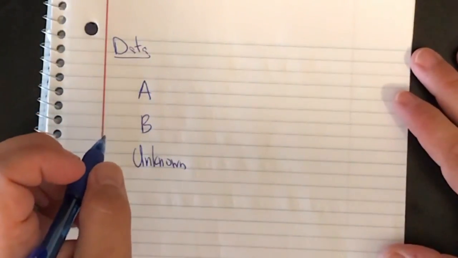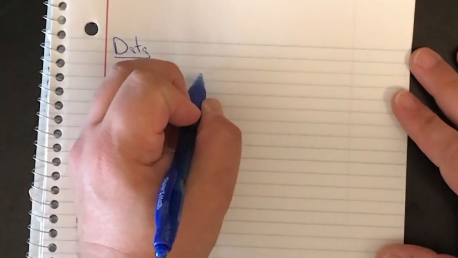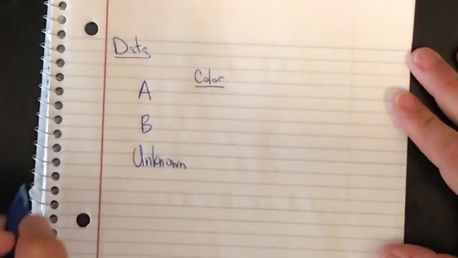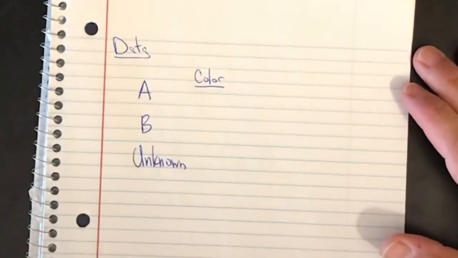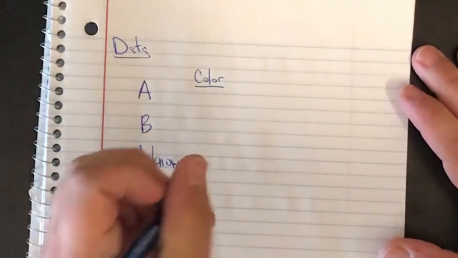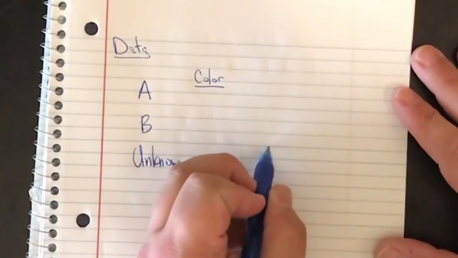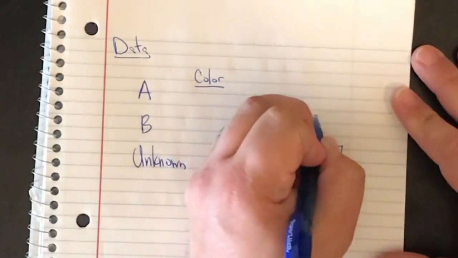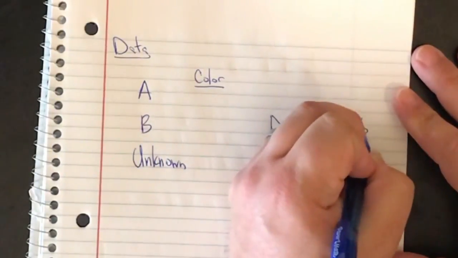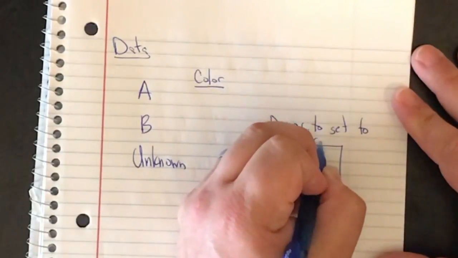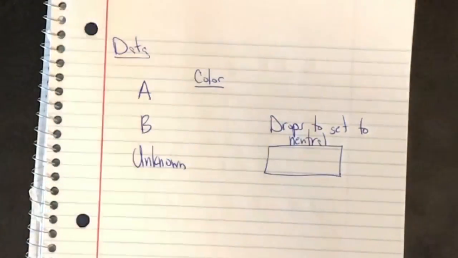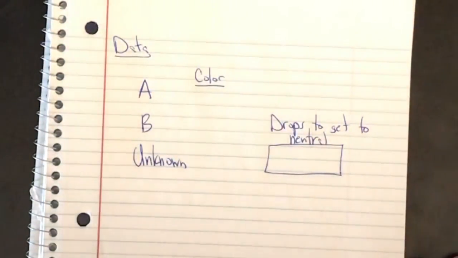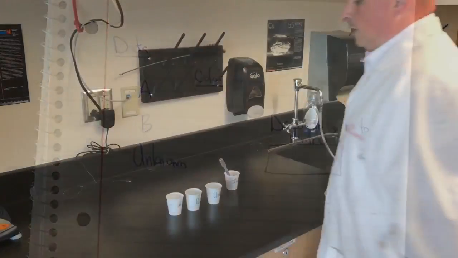And you are going to write a description of the color that you get when you add an indicator that changes colors. And then for this guy right here, for the unknown, you're also going to write down drops to get to neutral. You'll understand why after you watch the demo video, but that's drops to get to neutral. Okay? All right, that's it for your notebook.